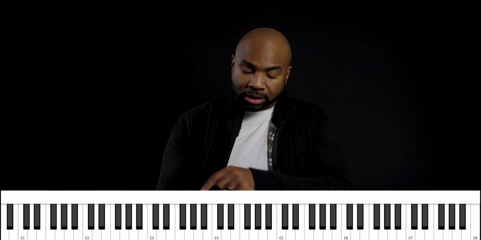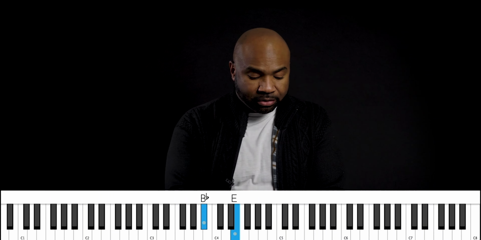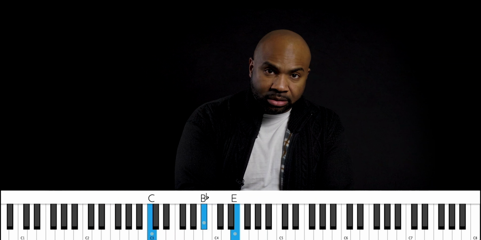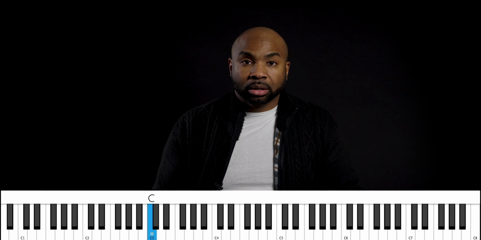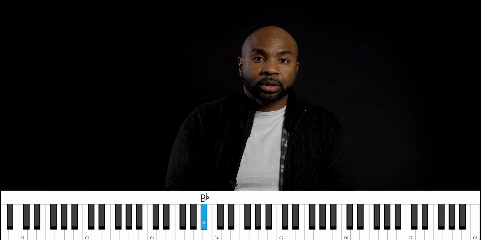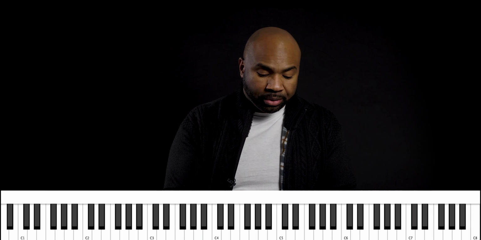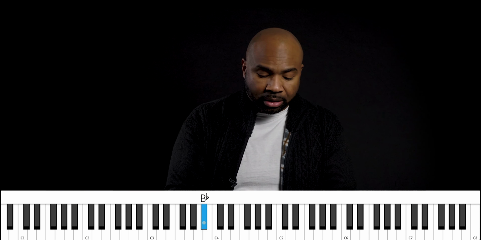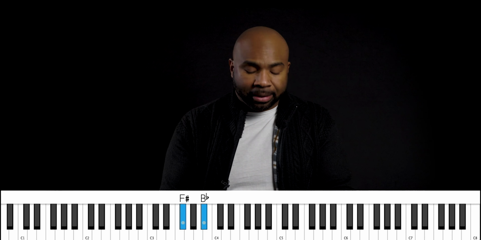When we invert that, it's still going to be the 3rd and flat 7th if C is the bass. If we change the bass from C and go to G flat, the 7th for C, which is B flat, becomes the 3rd for G flat.